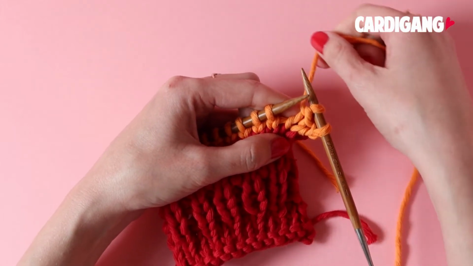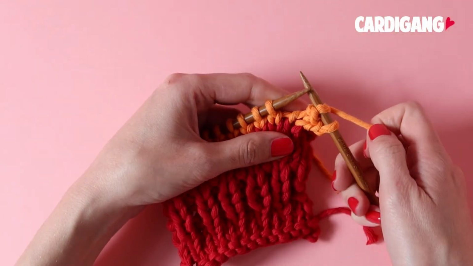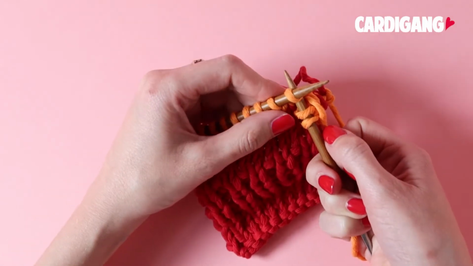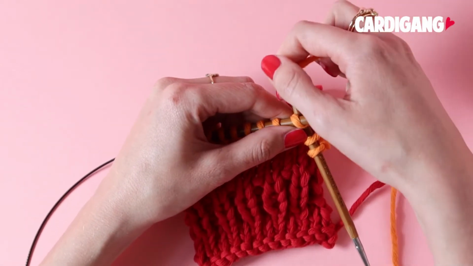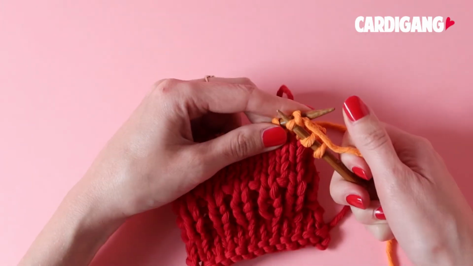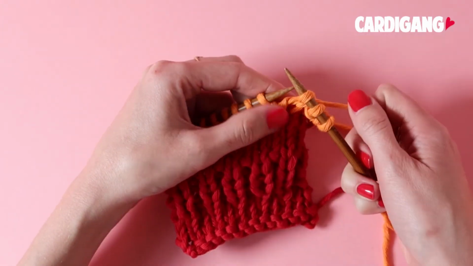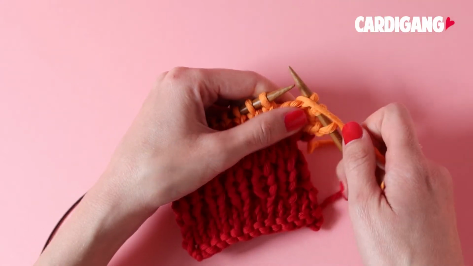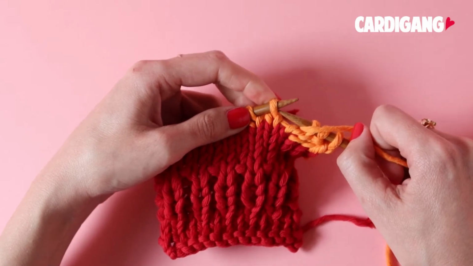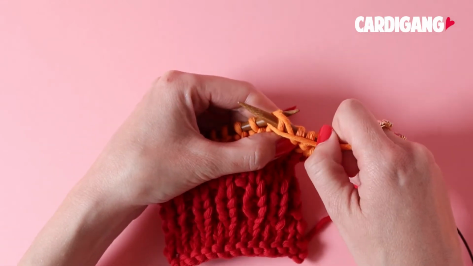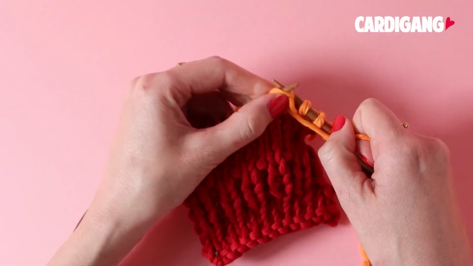Yarn to the back of our work for a knit stitch. And to the front for a purl. And you just repeat that sequence or that pattern along the full row.